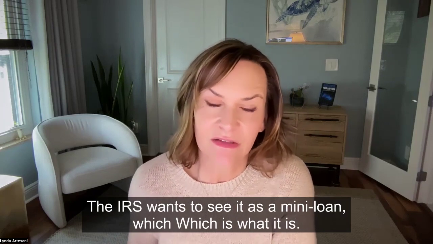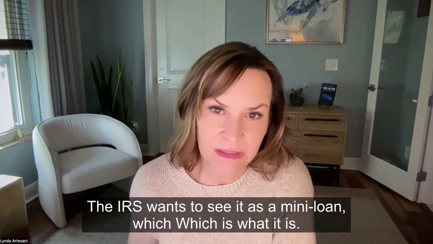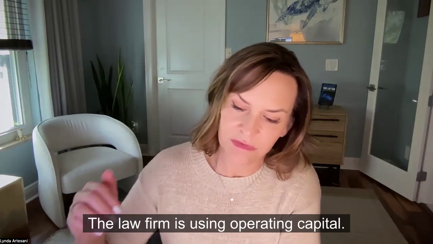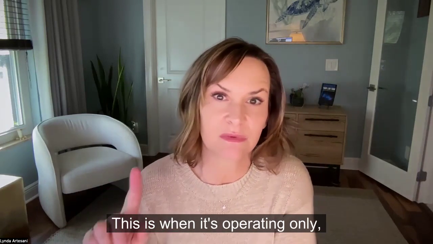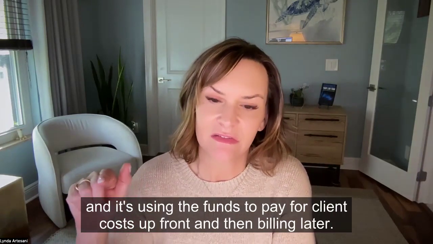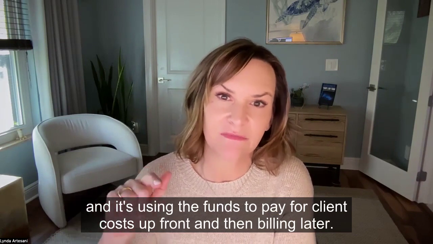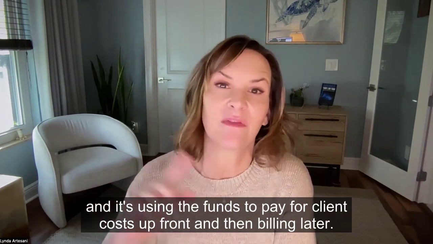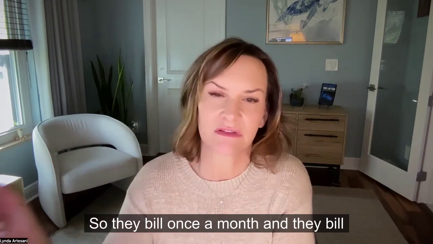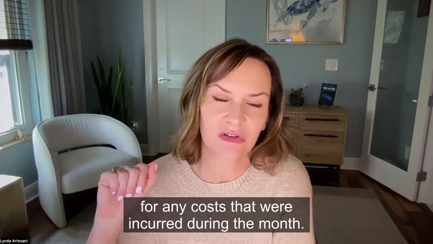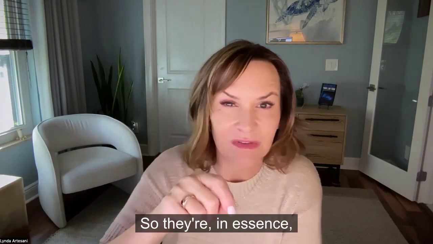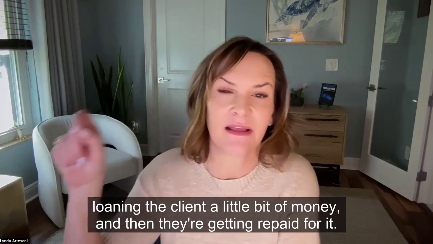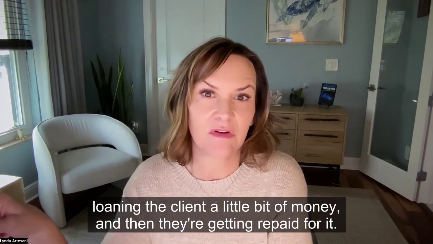The IRS wants to see it as a mini loan, which is what it is. The law firm's using operating capital. This is when it's operating only, and it's using the funds to pay for client costs up front and then billing later. So they bill once a month and they bill for any costs that were incurred during the month. So they're in essence loaning the client a little bit of money and then they're getting repaid for it.